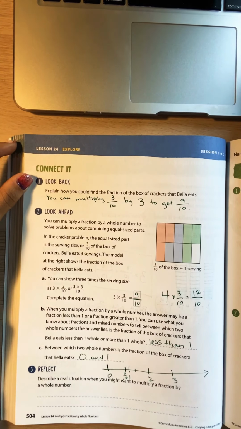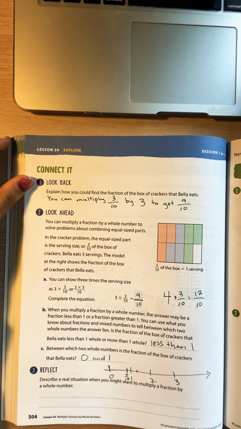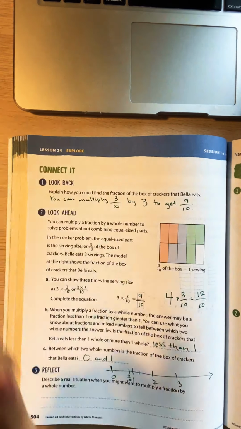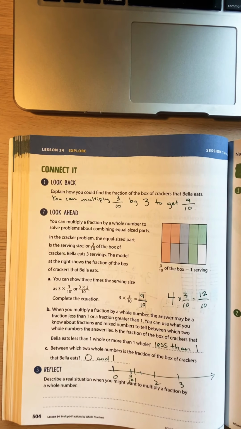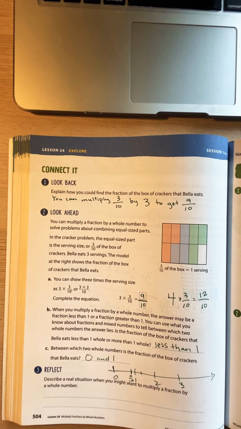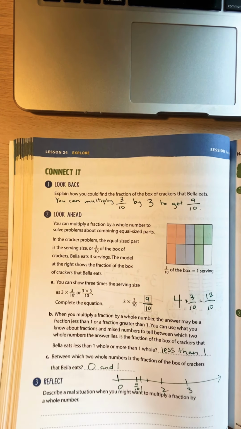Okay, number 3, describe a real situation when you might want to multiply a fraction by a whole number. So that's for you to reflect on and come up with a real situation. Like a real world problem, kind of like the cracker problem, or anything where you would multiply a fraction by a whole number. So take some time, think of something for that, and then move on to the green practice pages.